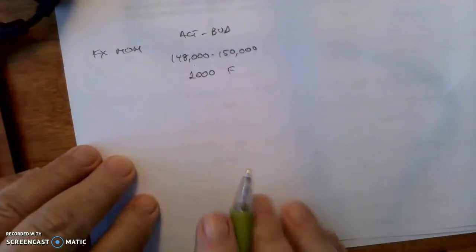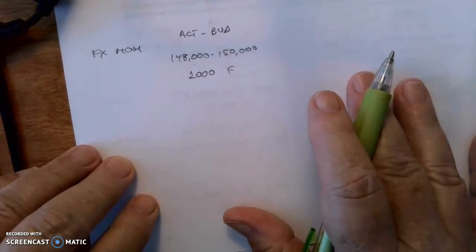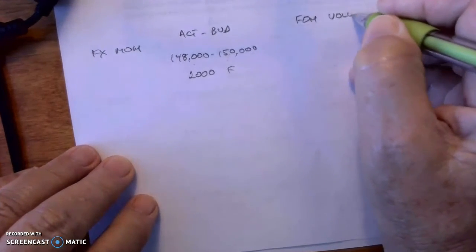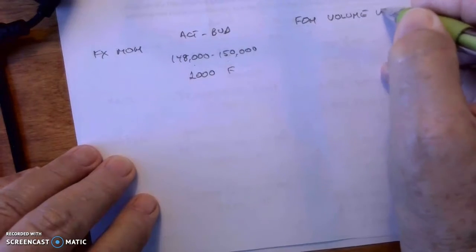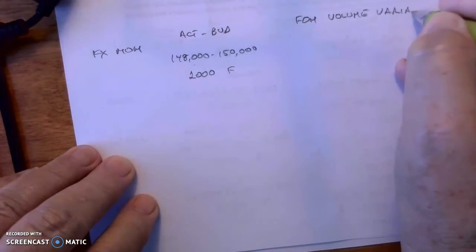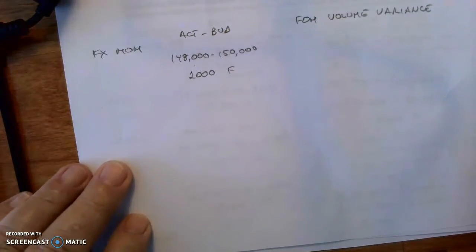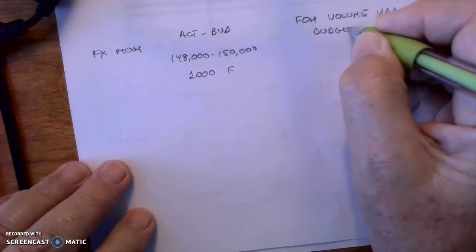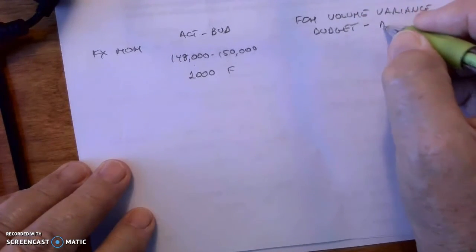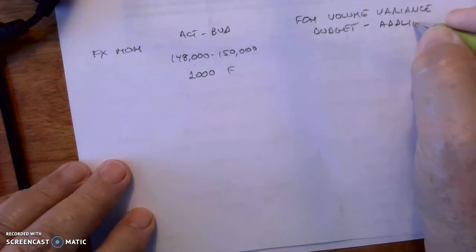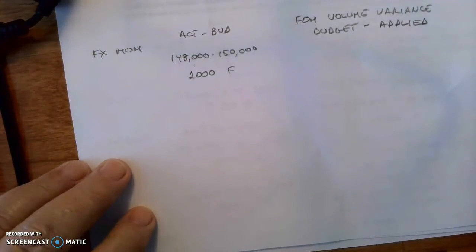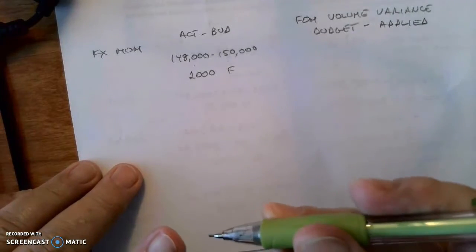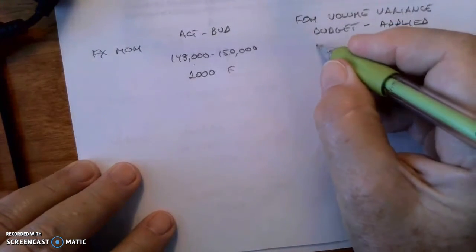Okay? Now this side is the fixed overhead volume variance. What that's going to be, think of this as budget minus applied. That's what it really is. So what did we do? Our budgeted fixed overhead was 150,000.